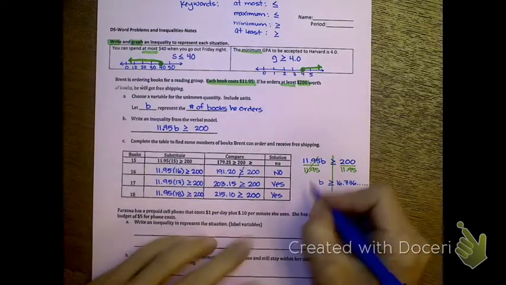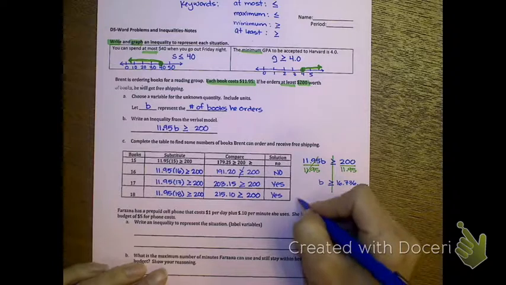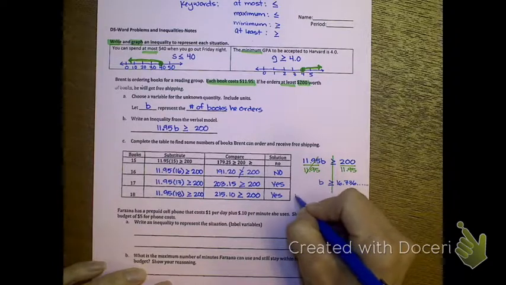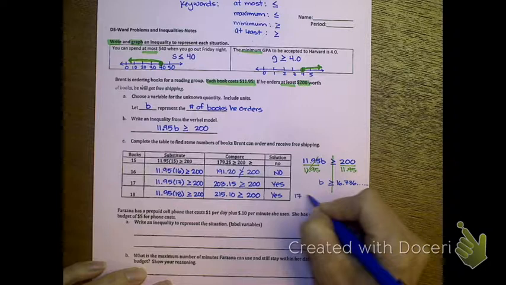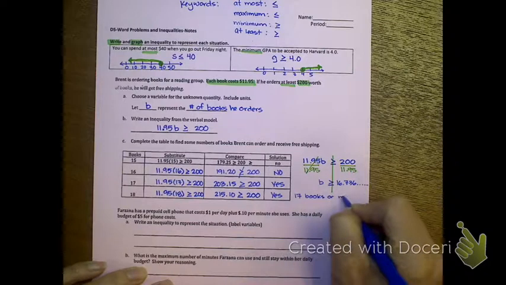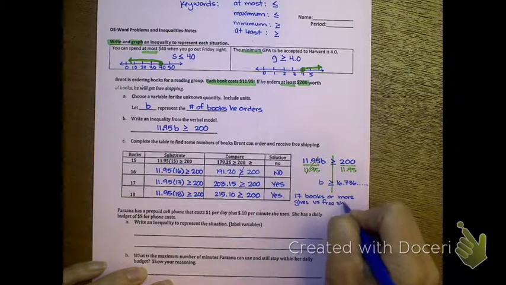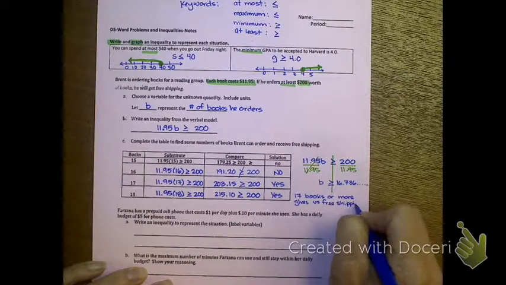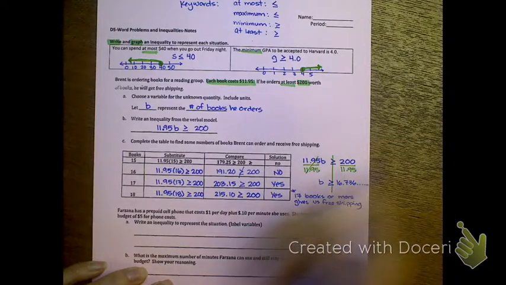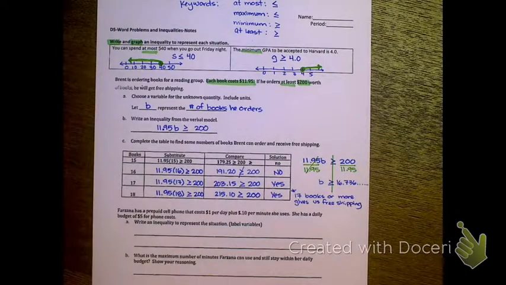So we're going to say that 17 books gives us free shipping. Okay, are there questions on what we did right there? Any questions on that?